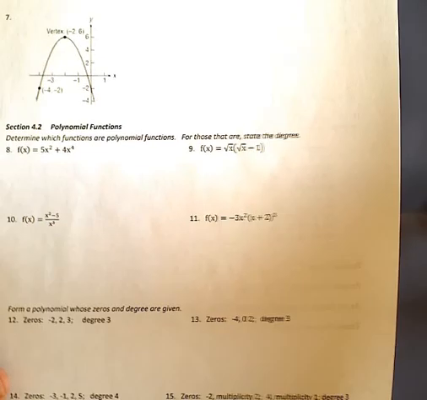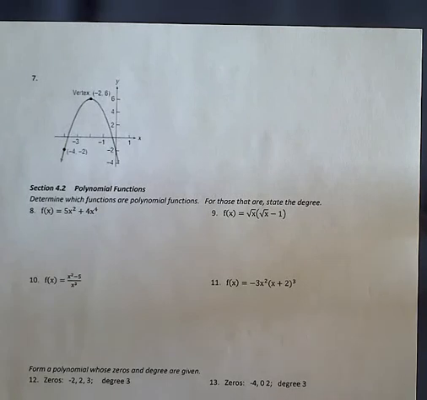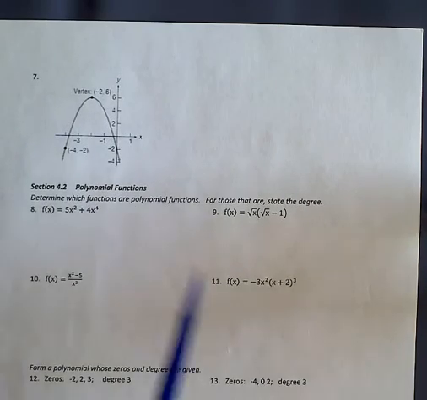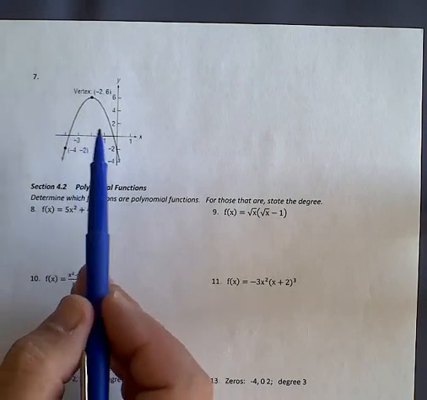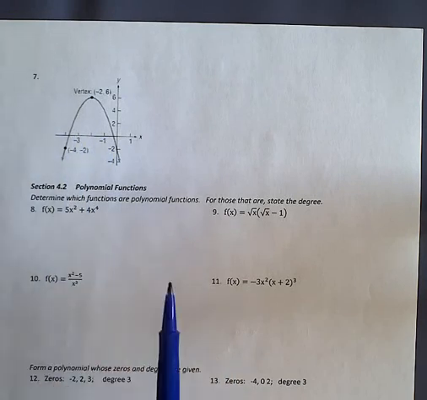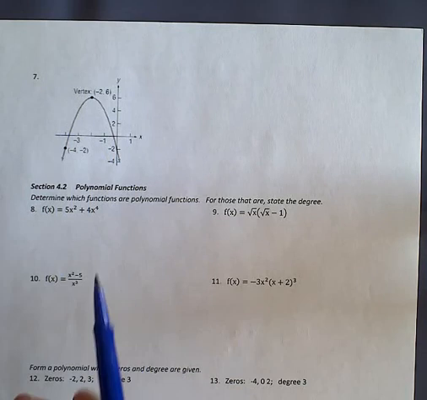So my example here is number 7. Now, first of all, look at number 7 on your sheet and look at which way it points. This thing opens down. So what should that tell me about the value of a? When I get done, a had better be negative. Okay, so let's see if that's what happens.